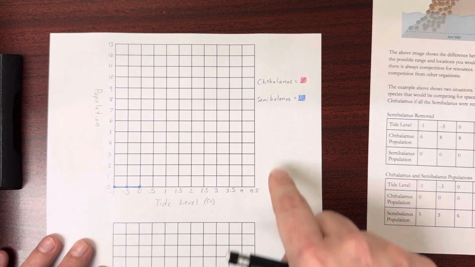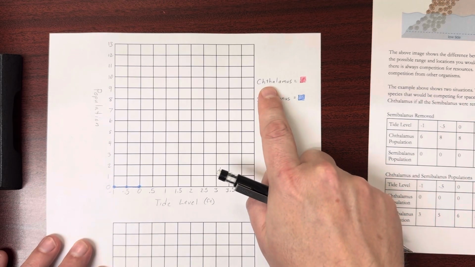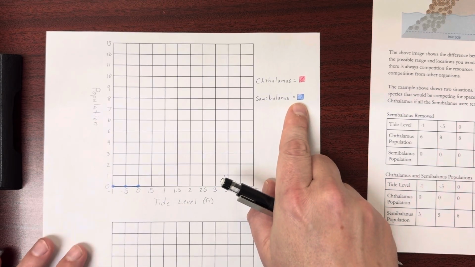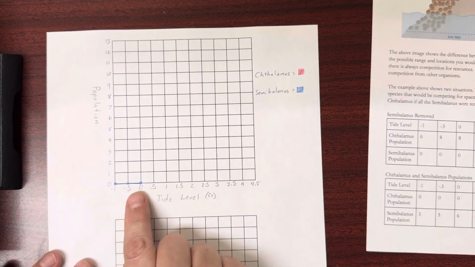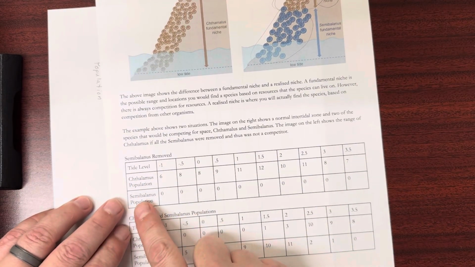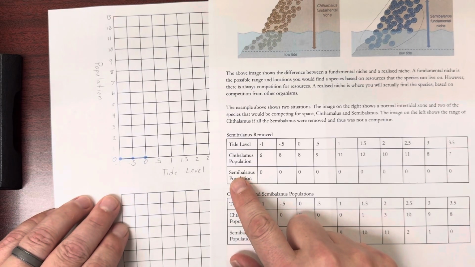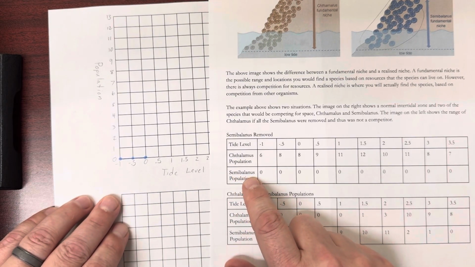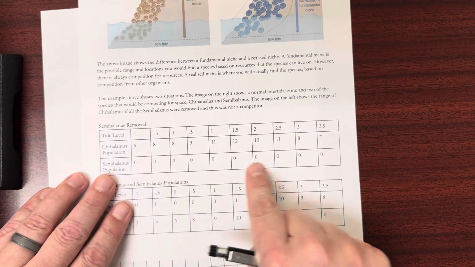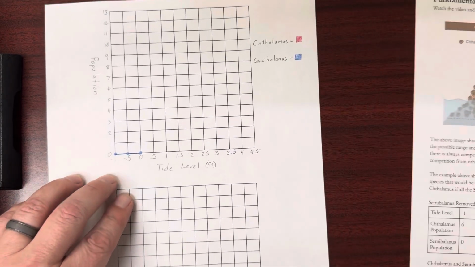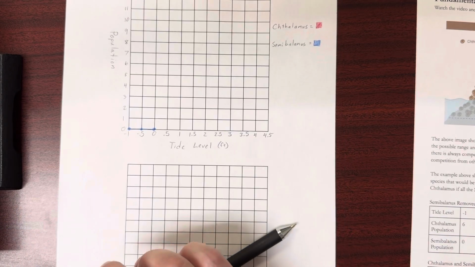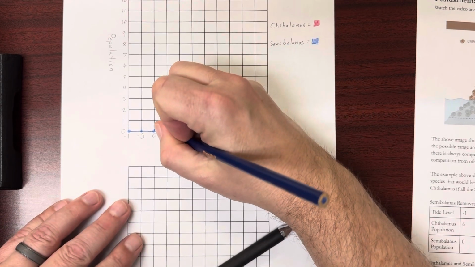Also, for both of these graphs, we need a little key. And for the first barnacle, we're gonna use red, and for that second barnacle, we're gonna use blue, okay? I've already done a little bit of the blue, so let's take a look at our first data table. And for this, the barnacle Semibalanus, in this case, it's been removed. So you'll see that no matter where we are on the tide, it's 0. And you see I started going 0, 0, 0, because it doesn't matter what the tide level is. That line is just gonna go all the way across.